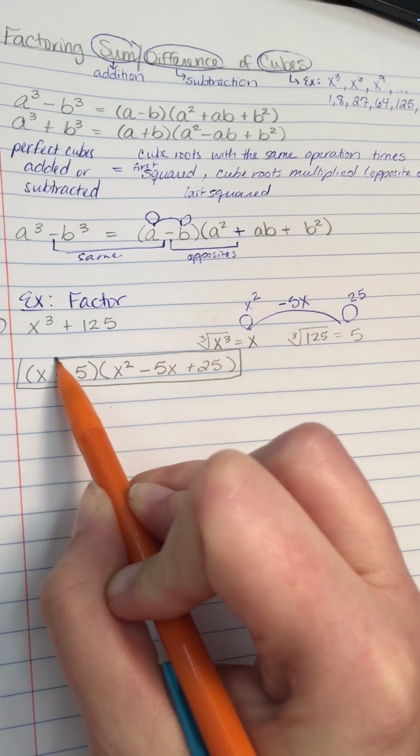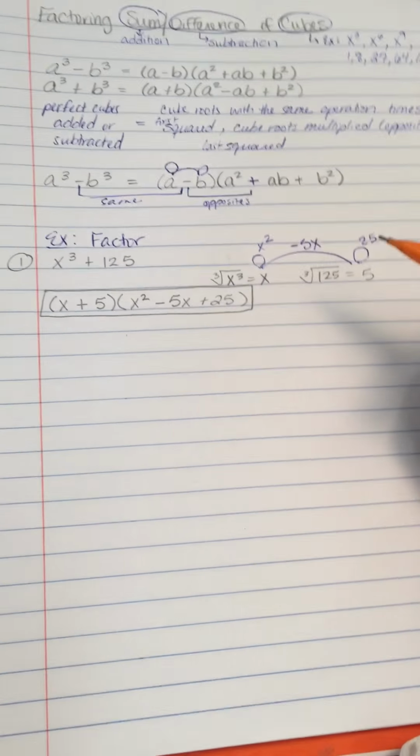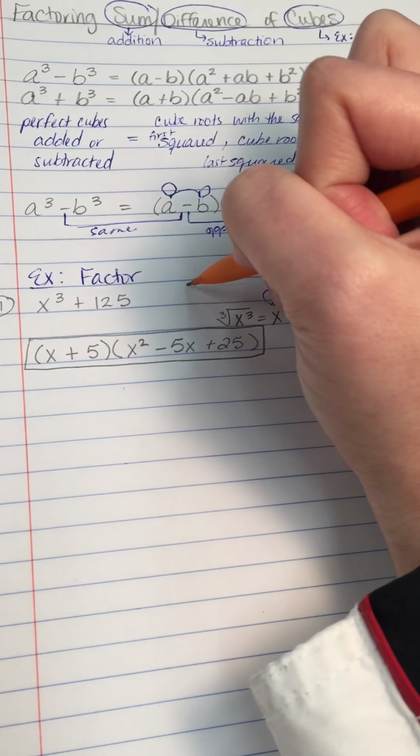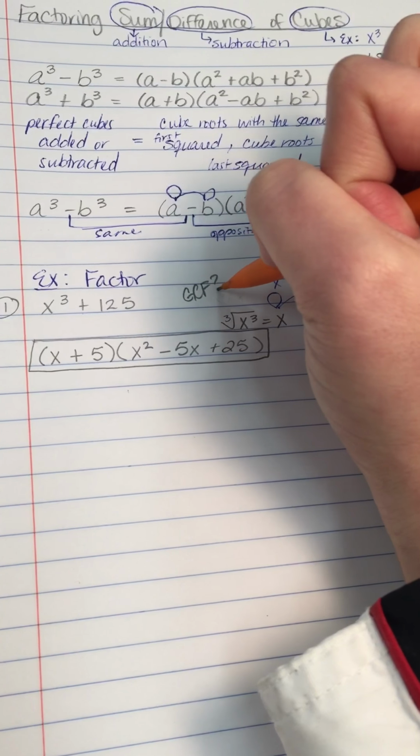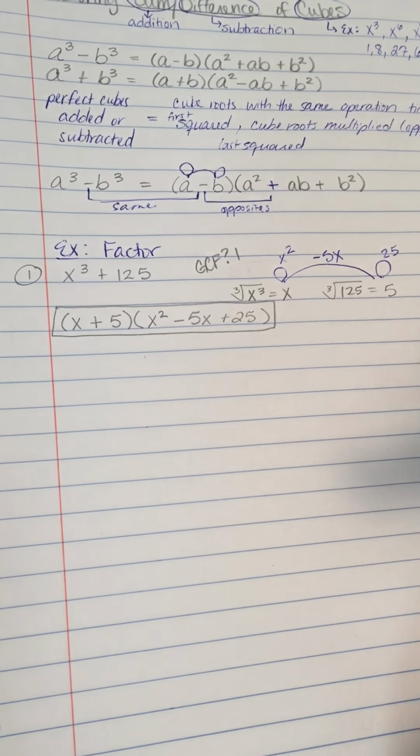Oh, also I forgot to think about the GCF. I mean, I do it in my head, but I forgot to write that I did that. So we need to put that in. It's just 1. So moved on. Okay. All right.